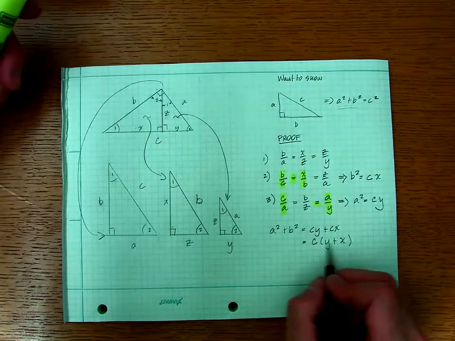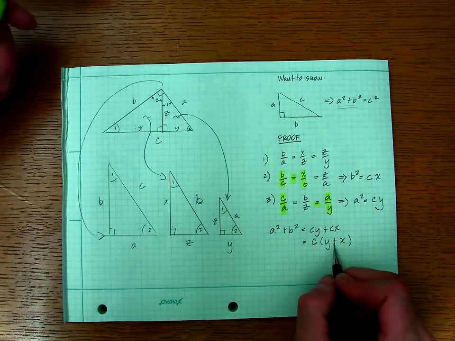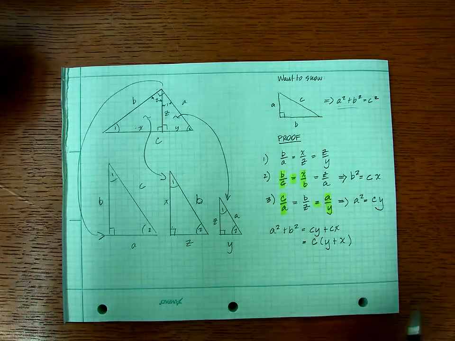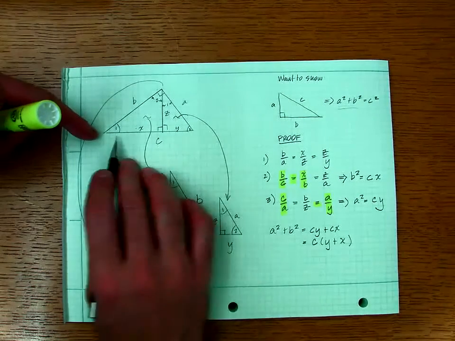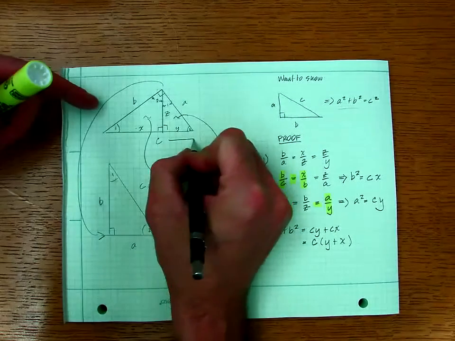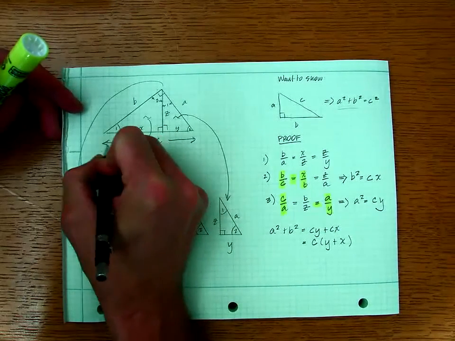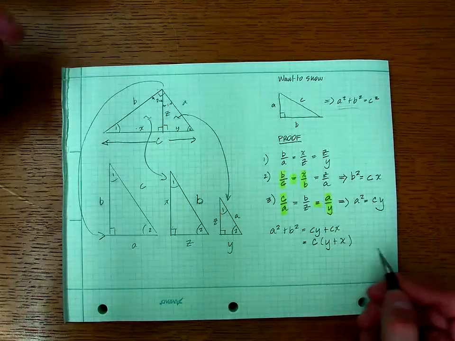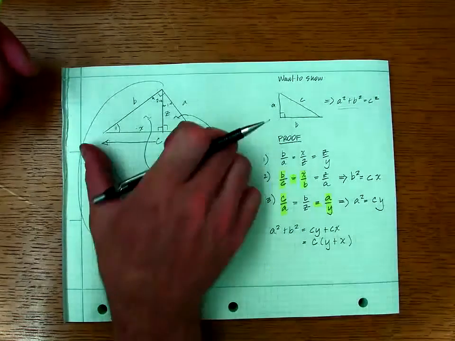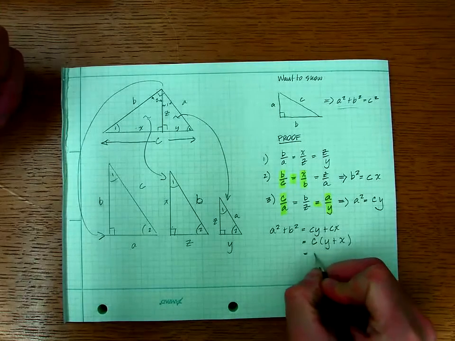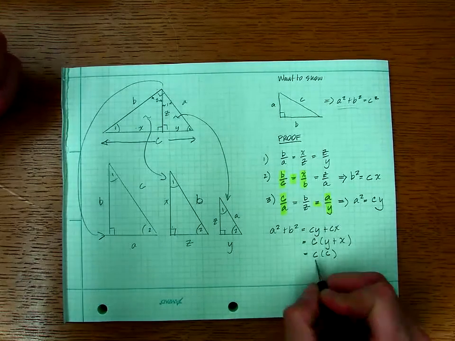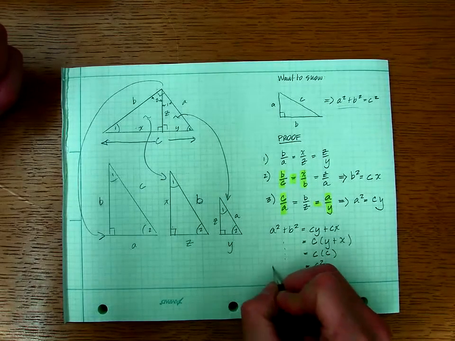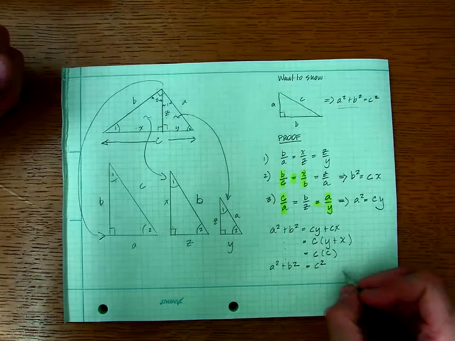And that's where things are kind of interesting and lead us quickly to the conclusion, because you have to ask yourself, what is y plus x? If I can show it's equal to c, then I'm done, because then it would be c times c. And indeed, if you go back up to the picture, you can see that c itself is this distance from here to here. And if that's the distance of c, and it's made up of x and y, then x plus y, the distance x and the distance y, is indeed equal to c. So we can replace that with c times c itself, which is equal to c squared, and that proves our proposition that a squared plus b squared is equal to c squared.